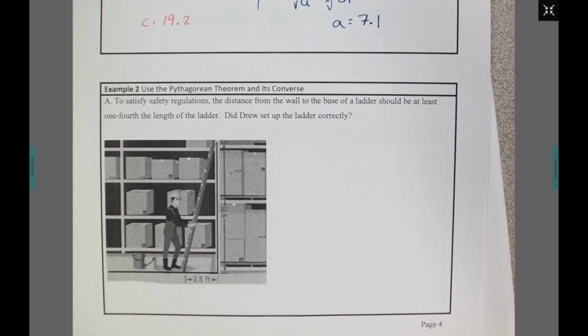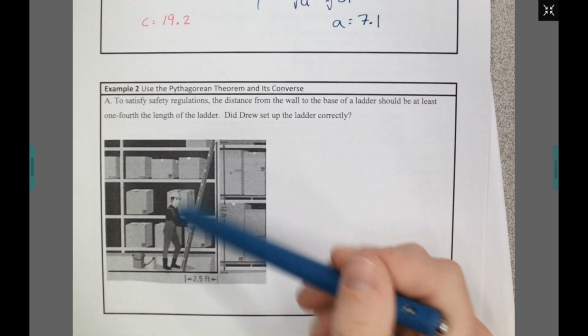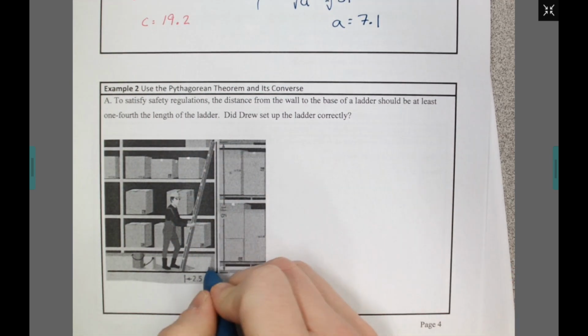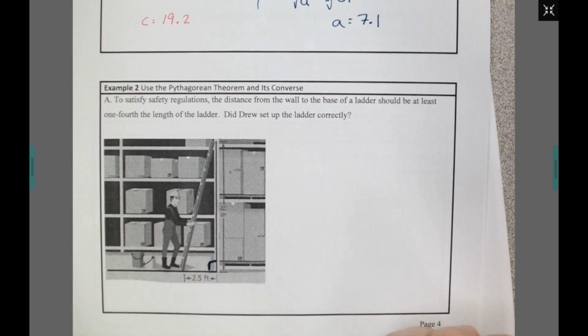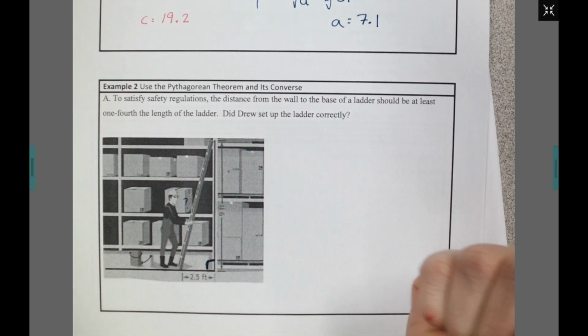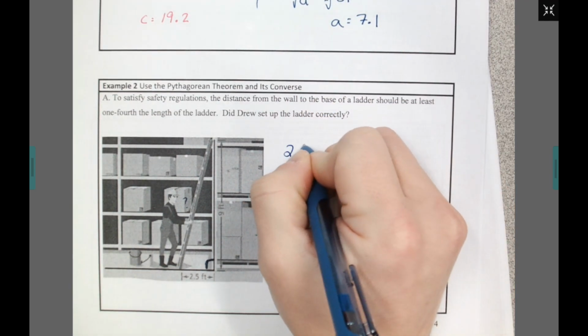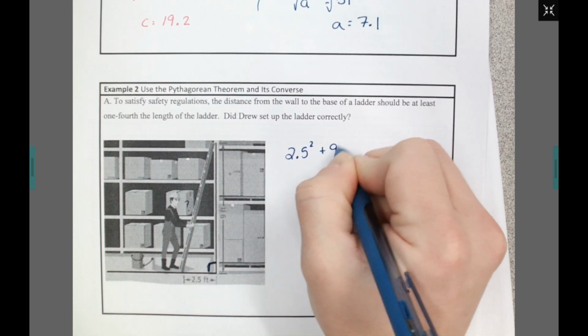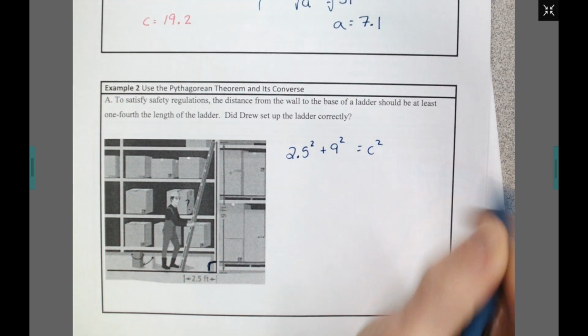application problems. So for A, they talk about safety regulations and setting up a ladder. They say the distance from the wall to the base of the ladder should be at least 1/4 length of the ladder. They want to know, did Drew set it up correctly? Well, the key to this problem is hopefully a wall would make a 90-degree angle with the floor. We're going to make that assumption in here. For this right triangle then, if we're trying to find the length of the ladder, we're trying to solve for C. So we're going to have 2.5 squared plus 9 squared equals C squared.